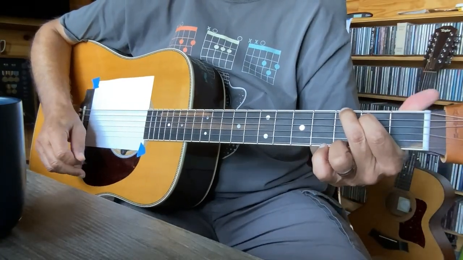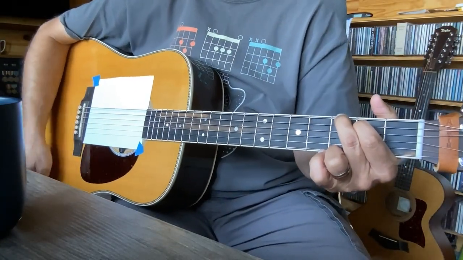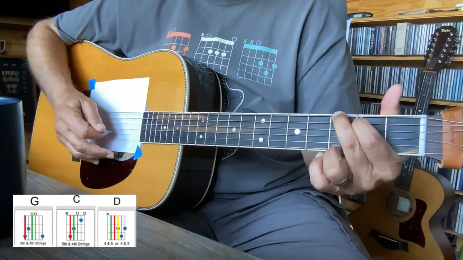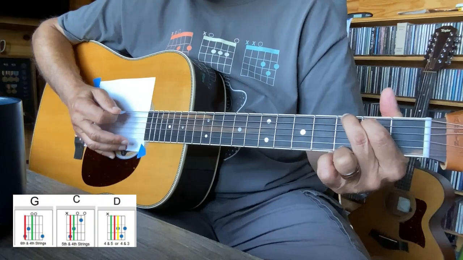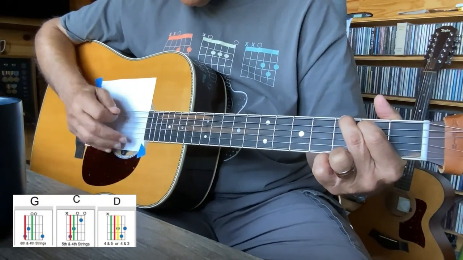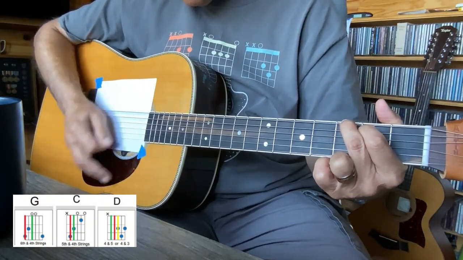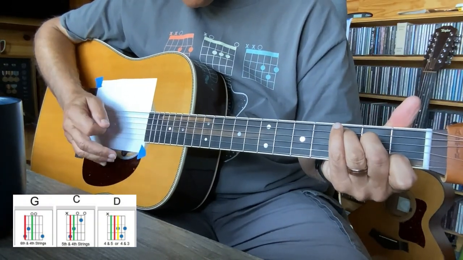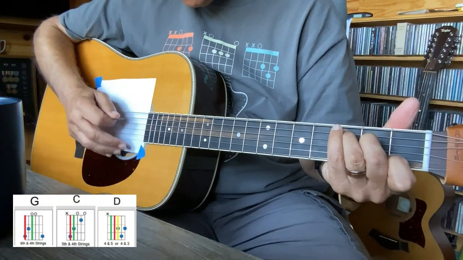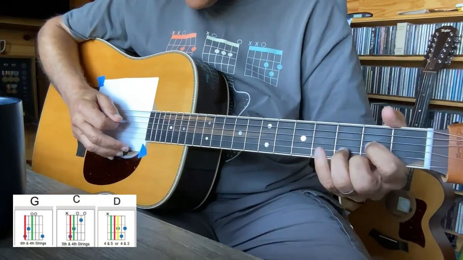So let's play that G C D with the boom chicka, and I'll play it pretty slowly here. We're gonna start with G, which is gonna be 6 and 4, right? C, and D.